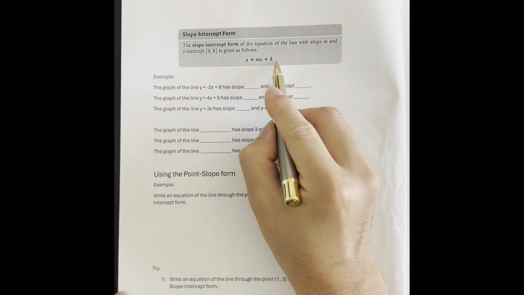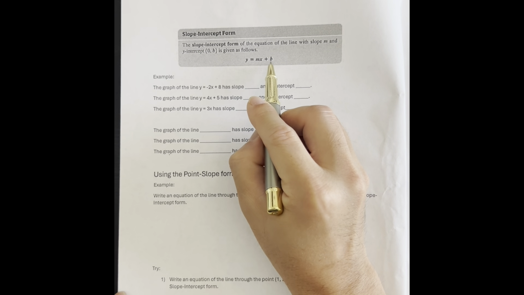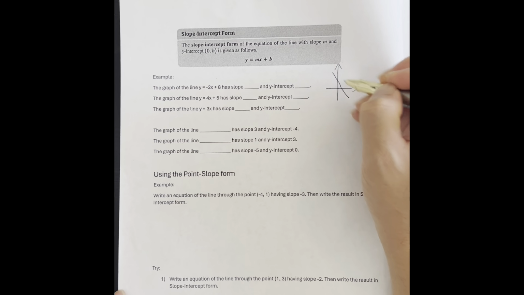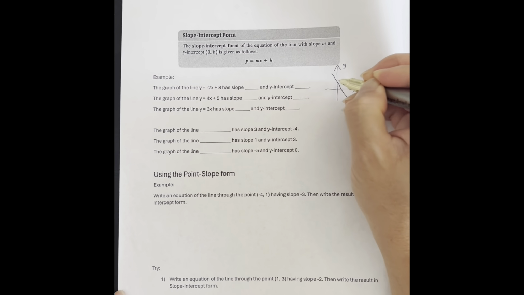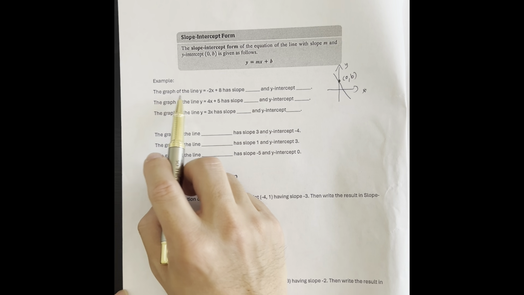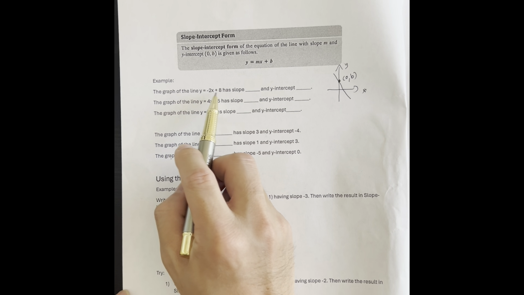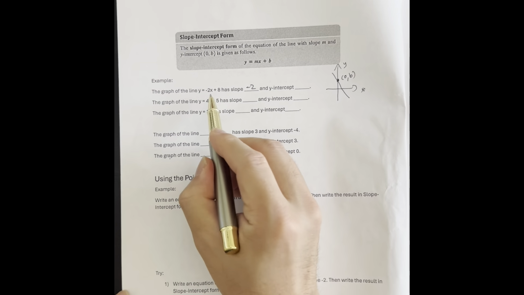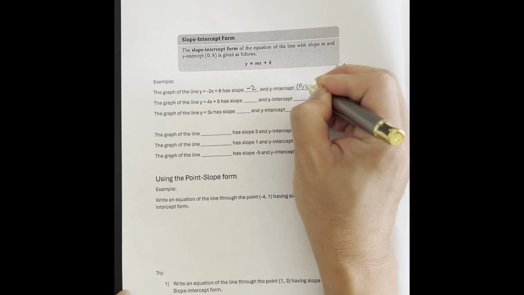Here's the third form of equations of lines. It's the slope-intercept form: y equals mx plus b. m is the slope, and b is the y coordinate of the y-intercept. The y-intercept is wherever the graph of the line meets the y-axis. So this one would have the coordinates 0, b. So for example, for this line, y equals minus 2x plus 8, the slope is minus 2, and the y-intercept is 0, 8.